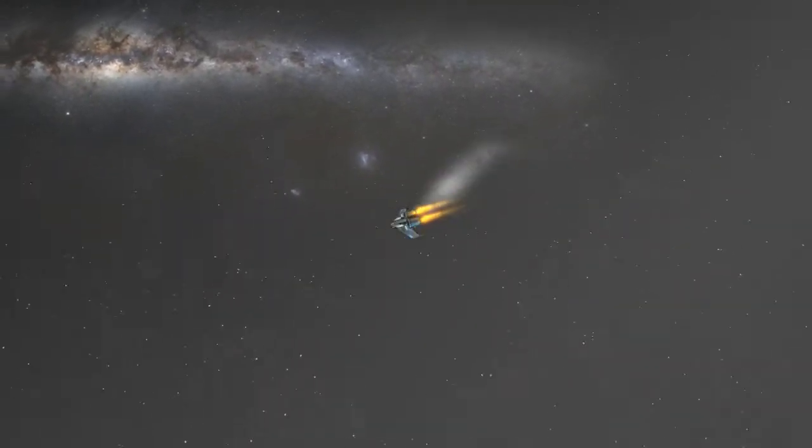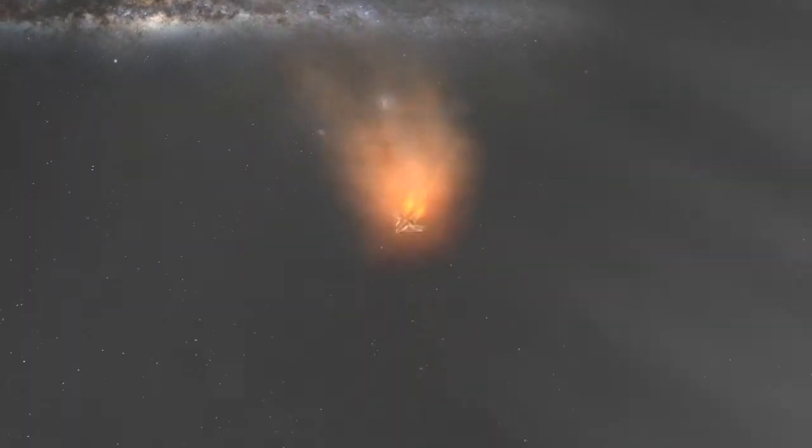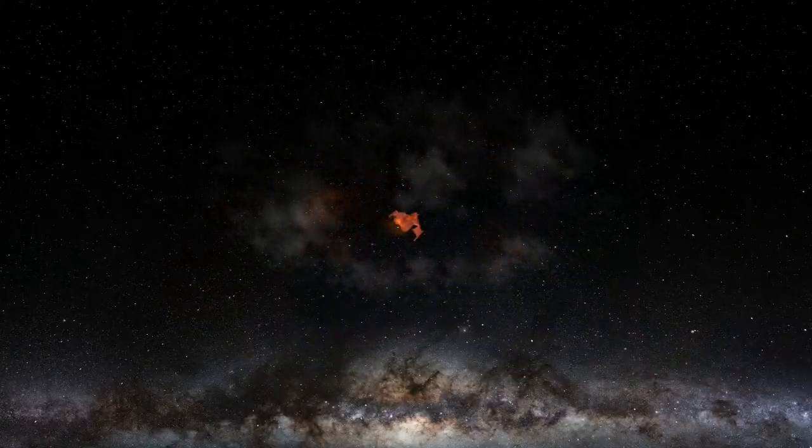So I'm going to fly out of there for a little bit. I'll fly back in. And now my ship is burned up, and it's going to fall into the star. And I have a little cheat so I can reset my ship, although it's still fried.